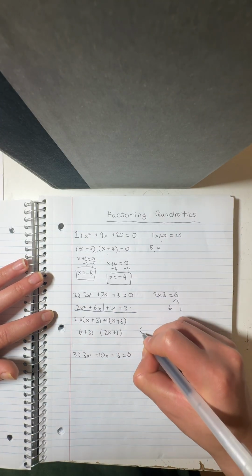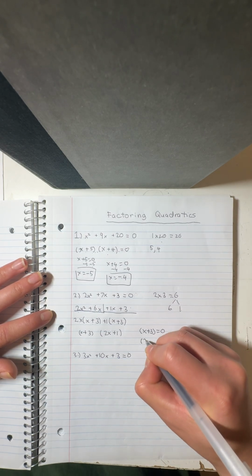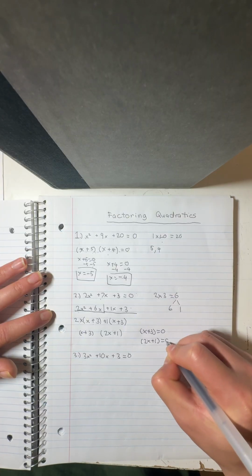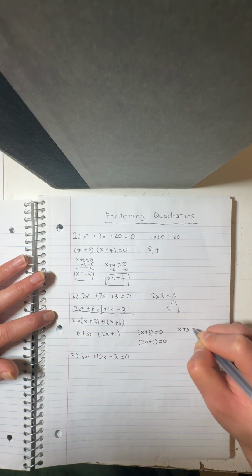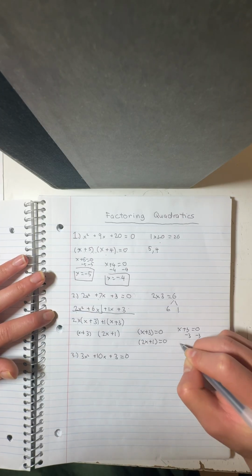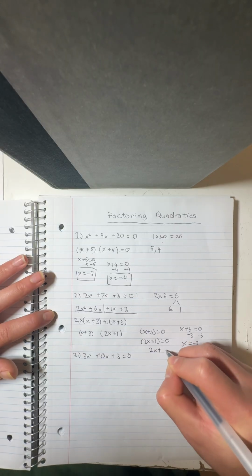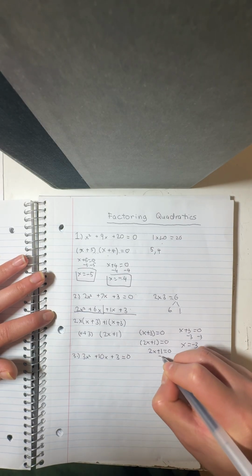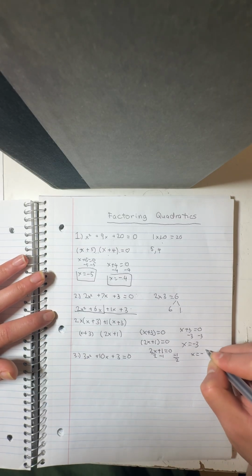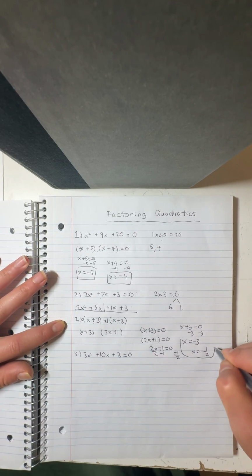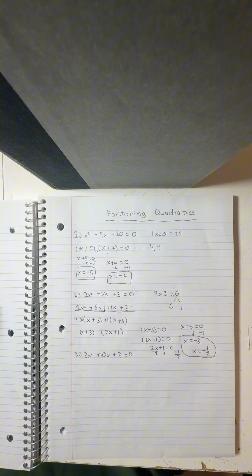So what do you do? X plus 3 equals 0. 2x plus 1 equals 0. And then from here, it's just basic math. X plus 3 equals 0, minus 3, minus 3. X equals negative 3. 2x plus 1 equals 0, minus 1, divide by 2, divide by 2. X equals negative 1 over 2. And that's your answer. Now for the very last question, it's 3x squared plus 10x plus 3.